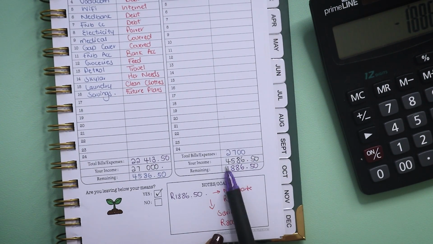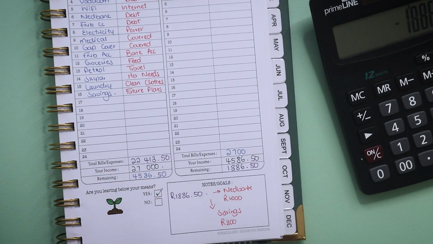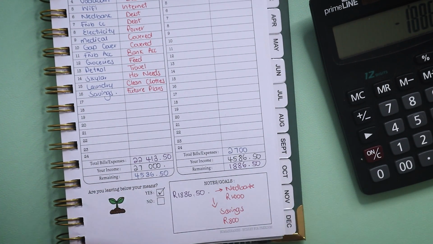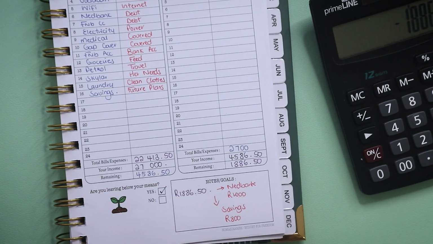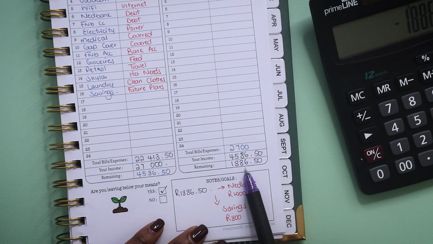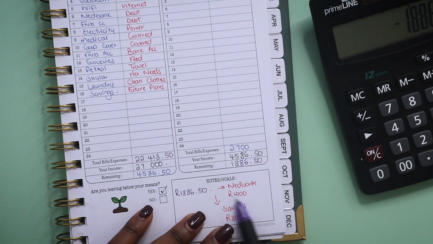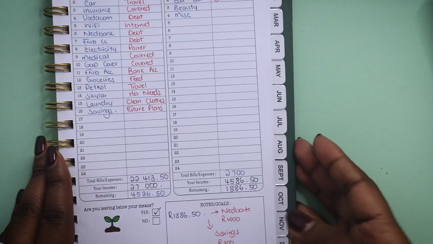Now, how to know where to put this is by looking back at your goals that you set at the beginning of the year when we recorded our vision board and our intentions for the first quarter. Personally, I want to pay off my Nedbank card by the end of the quarter. So by the end of March, I want to make sure my Nedbank card is close to being paid off. So every single thing that is remaining will go into the Nedbank. But because I also have savings goals, I won't put the whole thing. So I'll put the majority, and then the rest I'll put into savings. That is how I will do my budget.